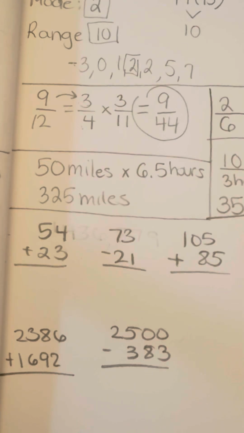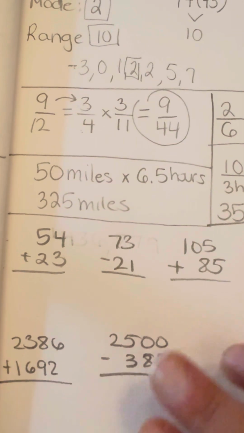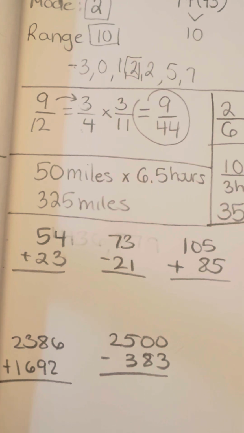All right, we're here doing the whole number operations for GED math test. So I am working on these types of problems. So these are questions that you might need to be doing in order to pass the GED math test. So let's get started with 2-digit, 3-digit, and 4-digit, actually all of those numbers, adding and subtracting.